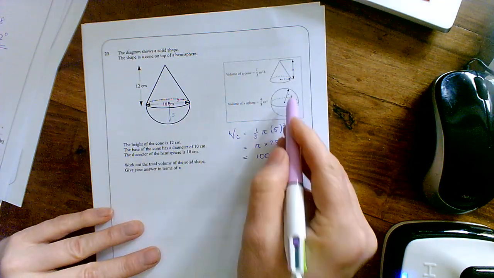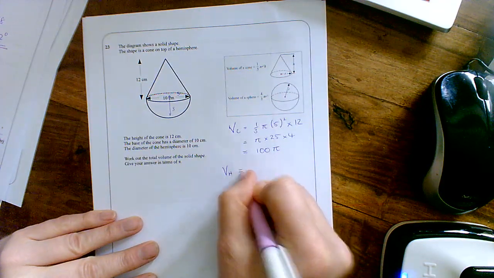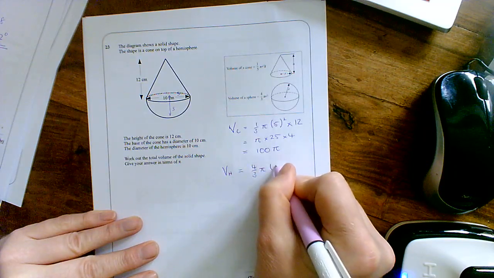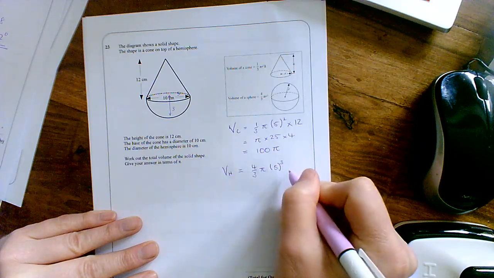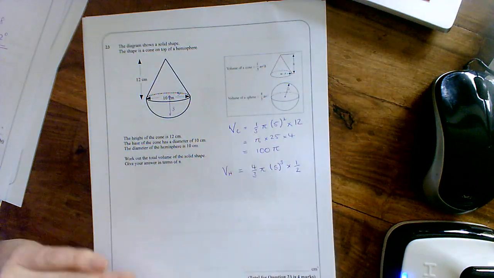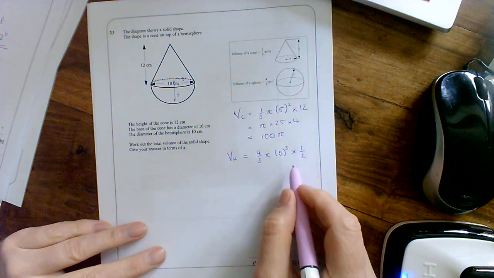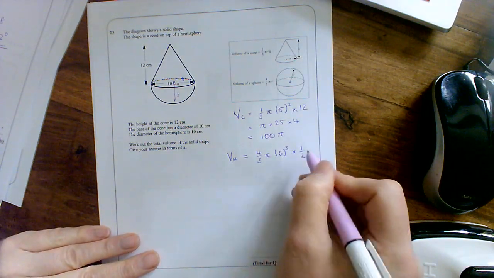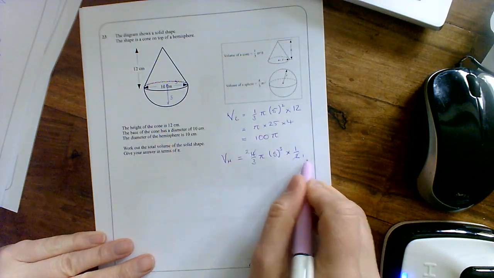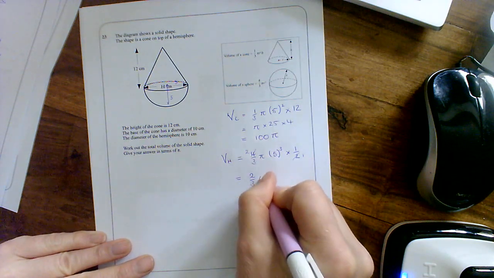Our hemisphere, which is half a sphere, so the volume of the hemisphere this time is equal to 4/3 pi r cubed, where r is 5, remember, and then we want to times this by 1 half, so basically times by a half, or you can divide by 2, which is the same. What can we do here? Let's have some cancelling somewhere. We can cancel the 2 with the 4 to get 2 and a 1. So 2 goes into 4 twice. So we're going to equal 2/3 pi.